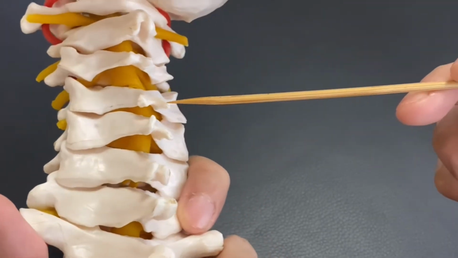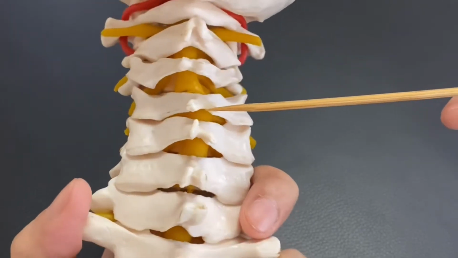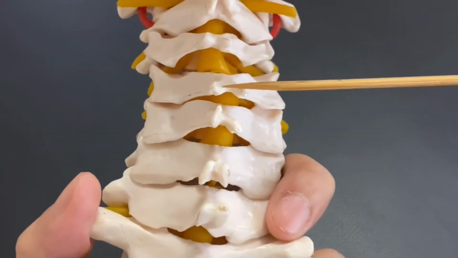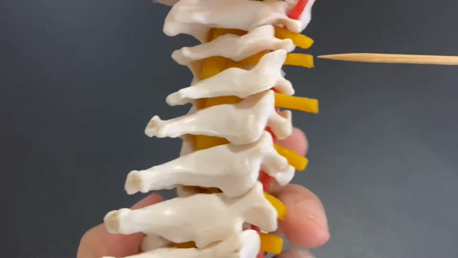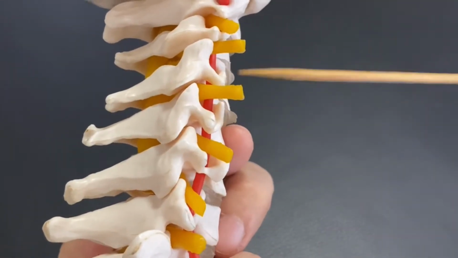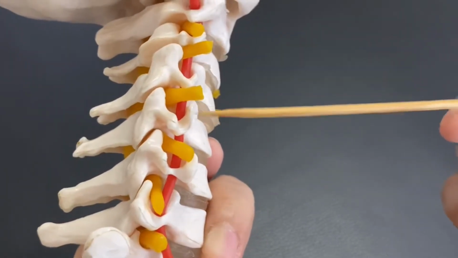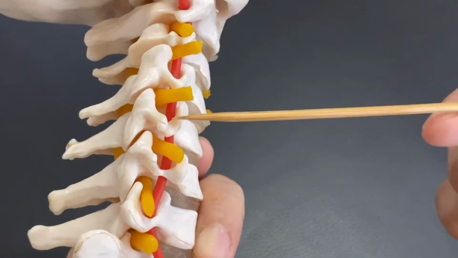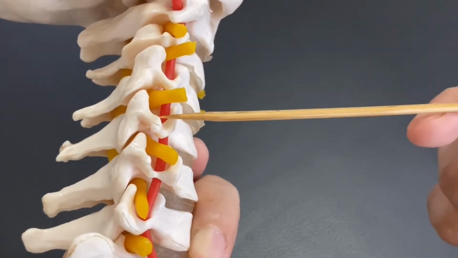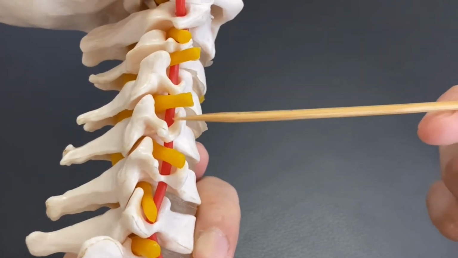By the way, the spinous process of a cervical spine bifurcates like this. You see this? Spinous process. And here is the transverse process like this. A very important thing is that an artery passes inside the transverse process. This is the transverse foramen. What is this artery?